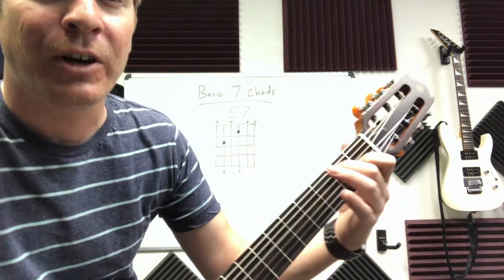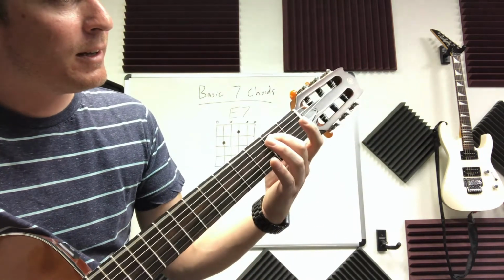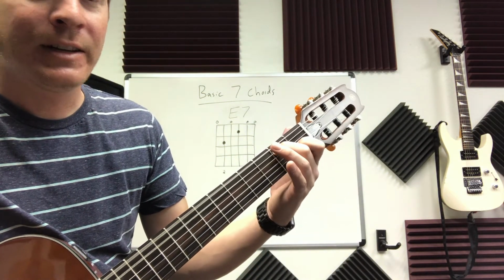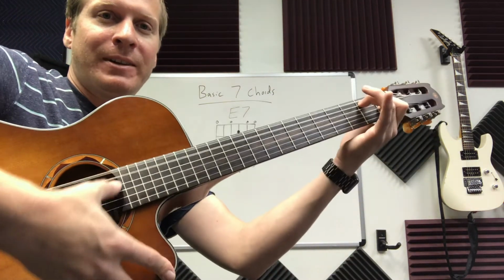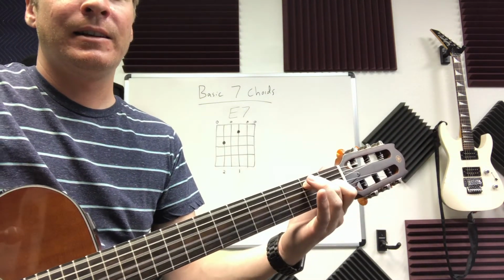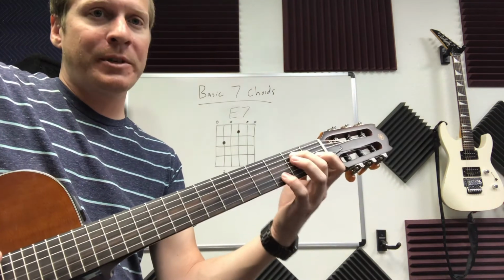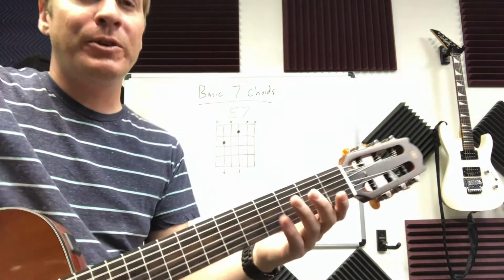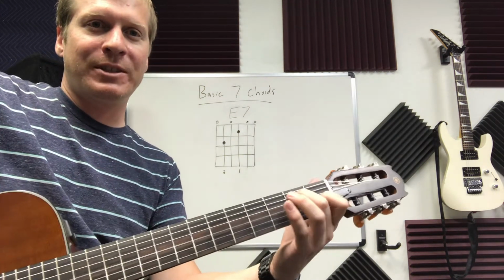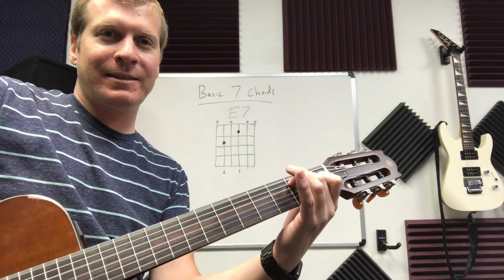So just like in the chart, the only notes that we're playing are 2nd fret on the 5th string and also 1st fret on the 3rd string, and then the rest are open. Now there are other ways to play that in open position. You can also add a pinky here, but we're doing the most simple one we can today, so we're just sticking with the 2-finger version.